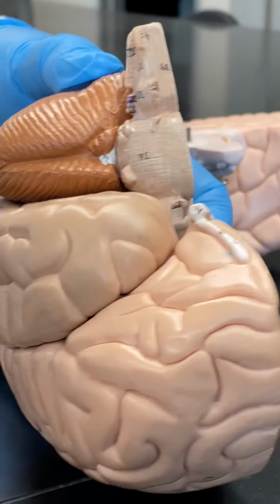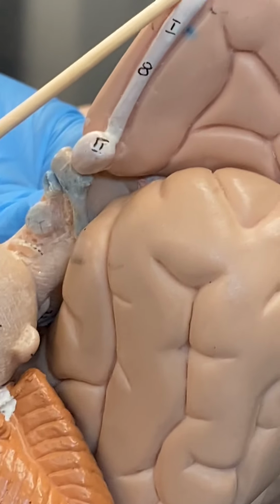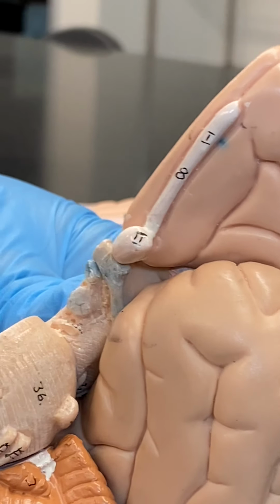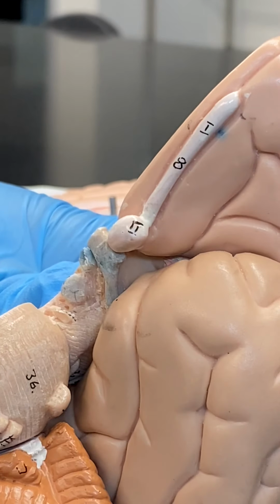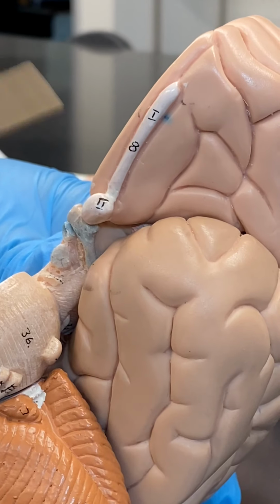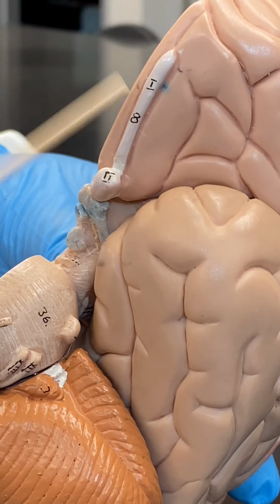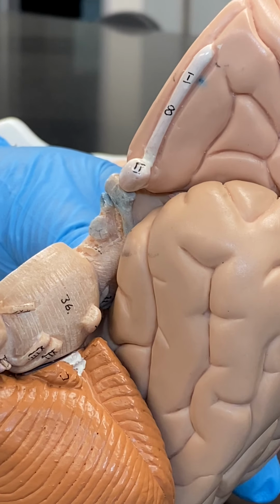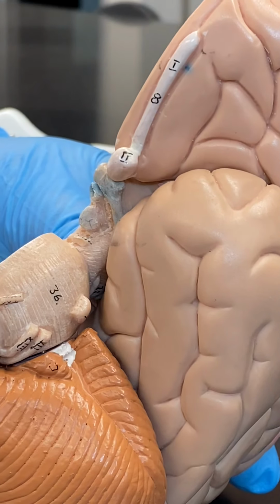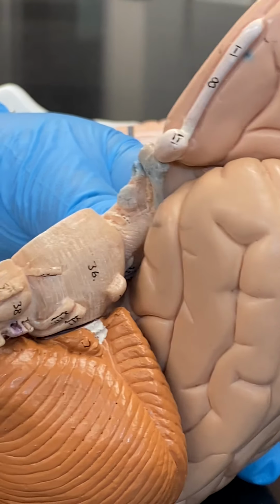Looking underneath the brain, you can also observe this extension right here. This is connected to your sense of smell. So your nose would be right here, and this is the structure that will be collecting that sense. That's called your olfactory nerve, which is also known as cranial nerve number 1. The optic nerve would be cranial nerve number 2.